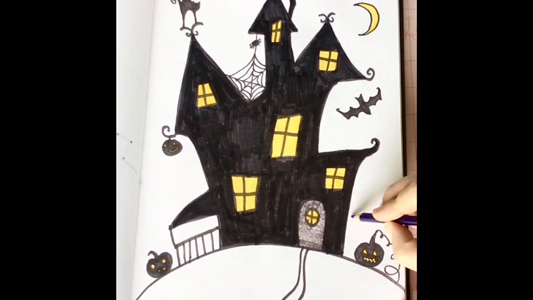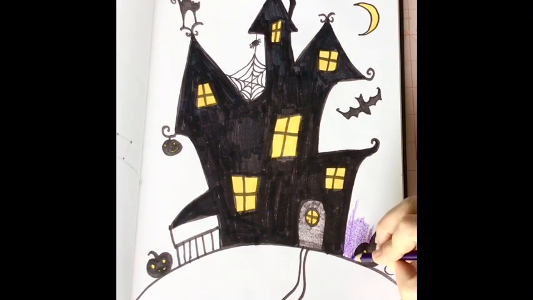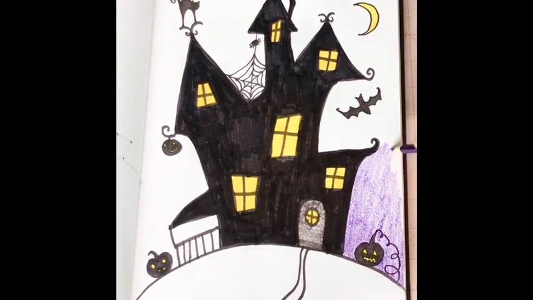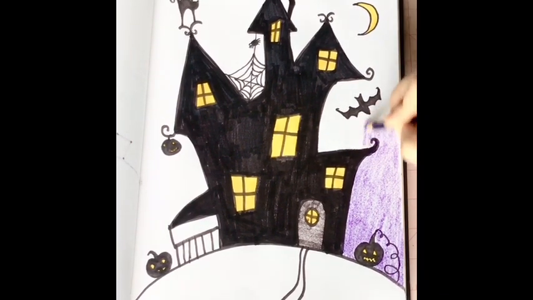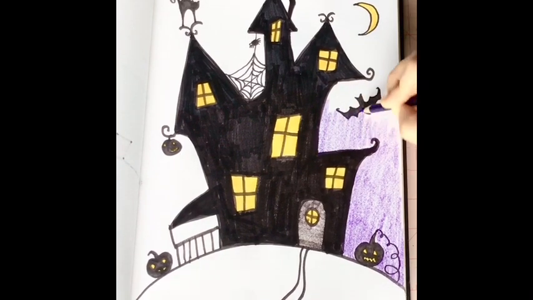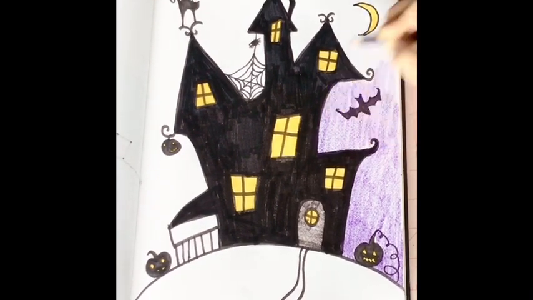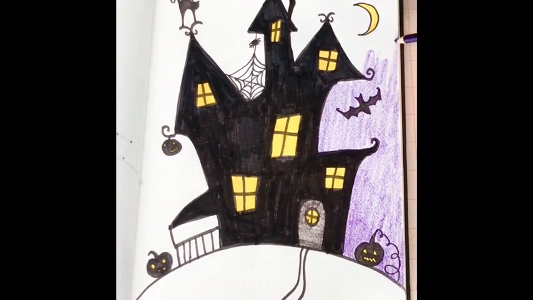Now the goal is to color it in a color that's a little bit darker. So you can do blue, purple, you could even do green. That would be spooky. And I'm gonna start with a light layer with color pencil, but you can use anything you have. You can use markers or crayons or color pencils. I'm actually going to use both colored pencils and markers.